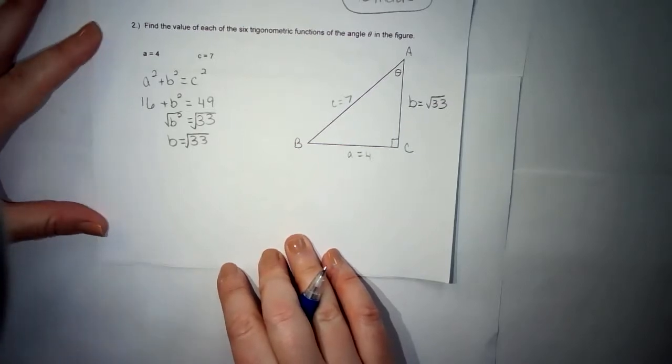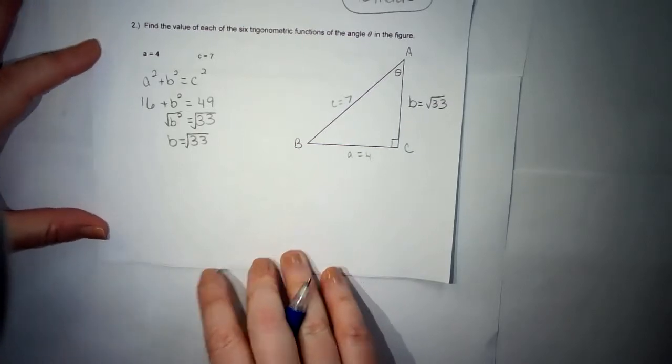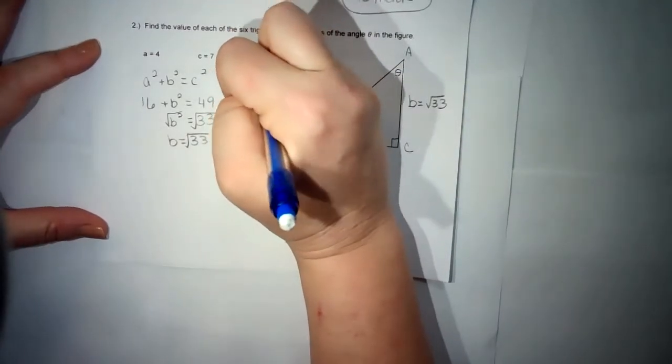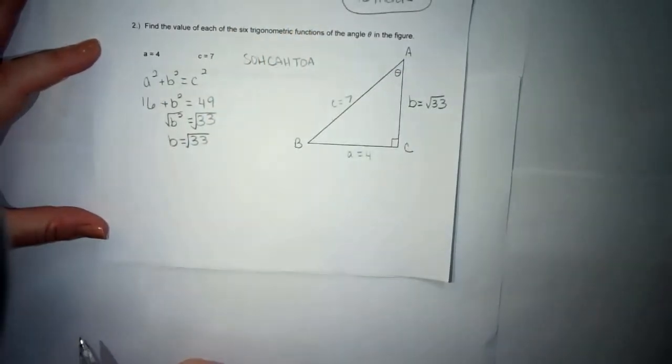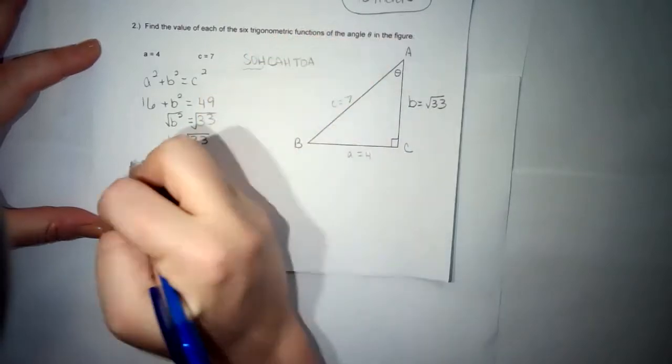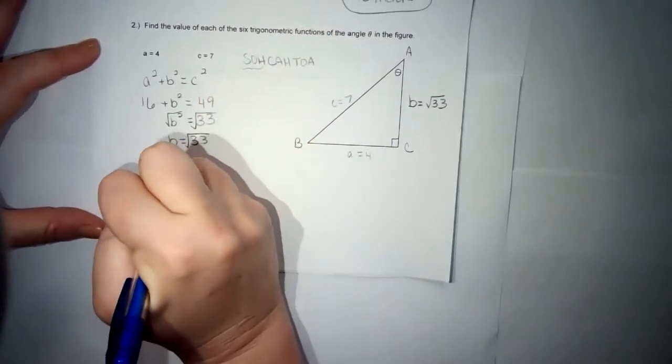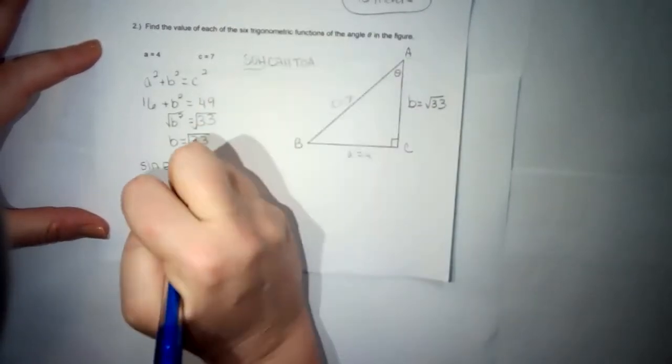All right, so here we go. We want all 6. So let's go through Sohcahtoa. So I'm going to write it up here. Sohcahtoa. All right, here we go. First 3 letters mean sine of theta is opposite over hypotenuse.